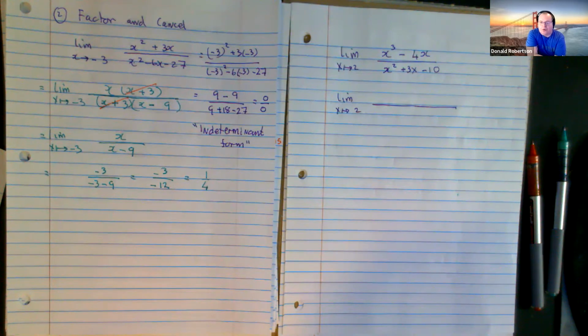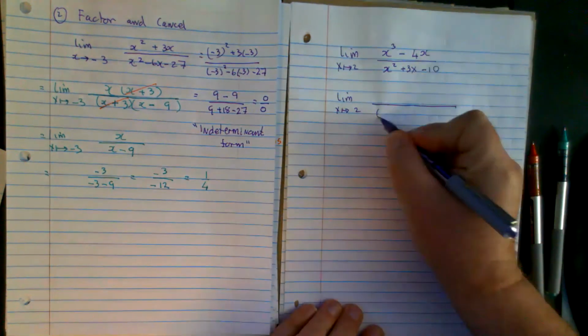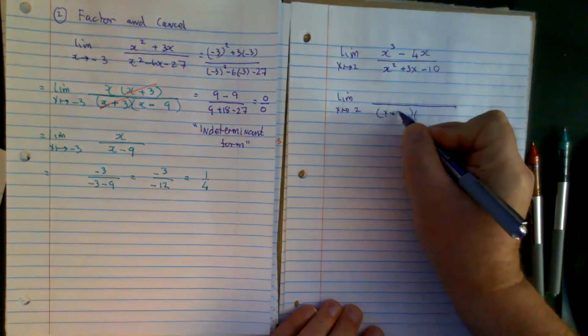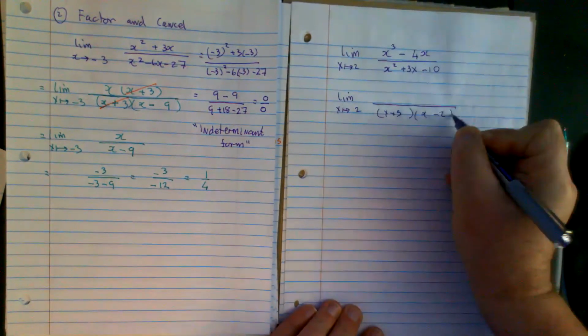Go for one of them, top or bottom, whatever one you feel good at. The bottom is x plus 5 times x minus 2. Agreed.